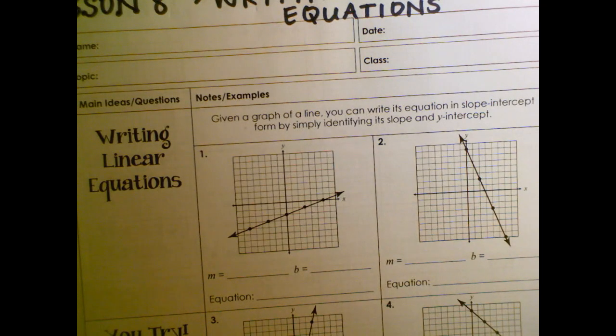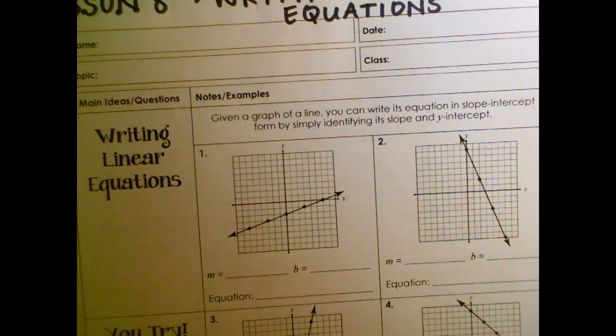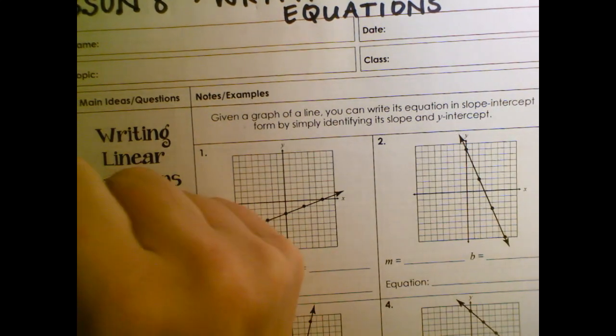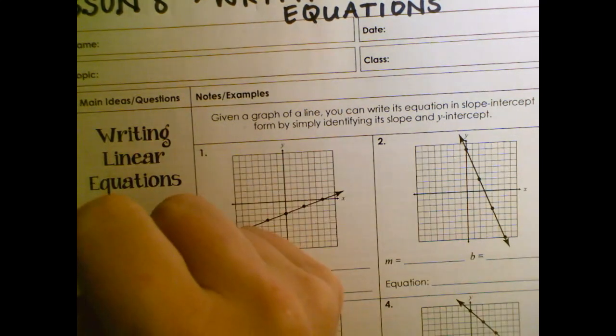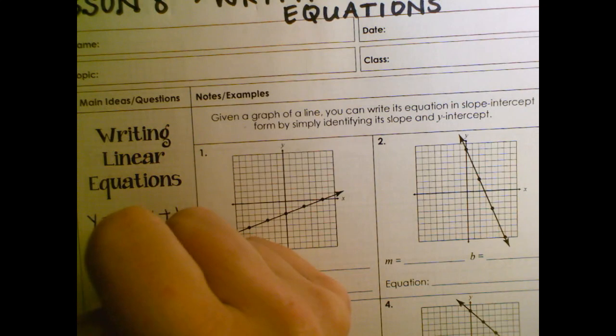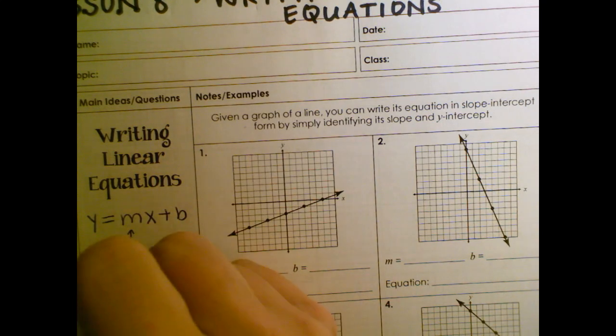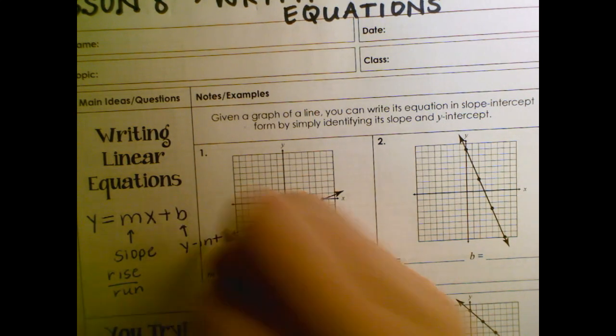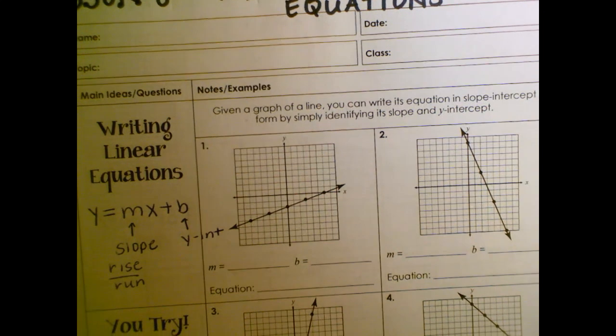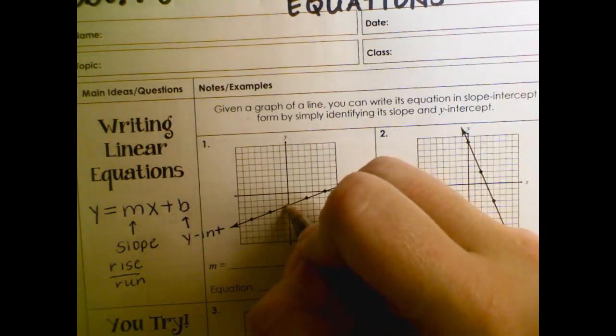Hey everyone, today's lesson is about writing linear equations. When we write linear equations, our equation has to be in y equals mx plus b format. M is my slope, which is my rise over run. B is my y-intercept.